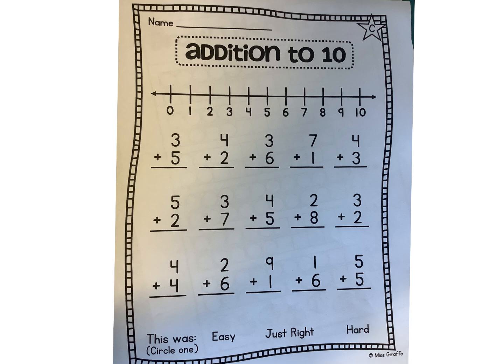Good. Okay, on the back, we have some addition fact practice. And you have a number line at the top of your paper to help you. So I'm going to help you with the first row, and then I want you to do the other 2 rows on your own. So the first add-ins are 3 and 5. The bigger number is 5, so let's circle it and find it on our number line. Then we're going to hop up 3 spaces. So 3 plus 5 equals 8.